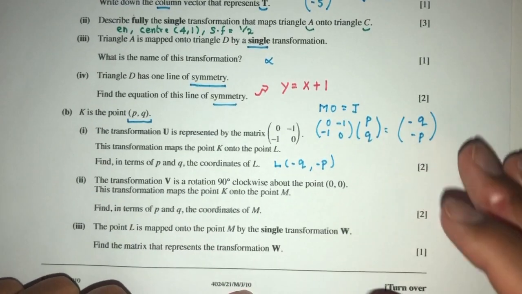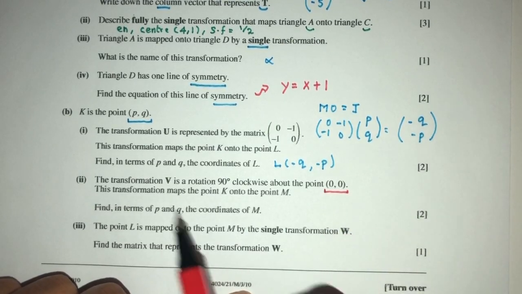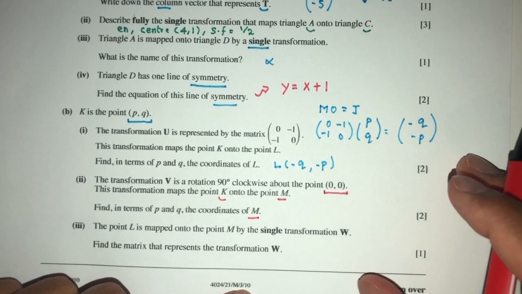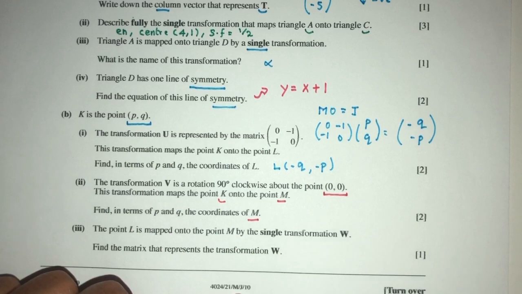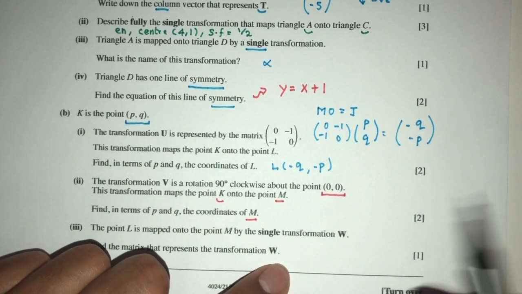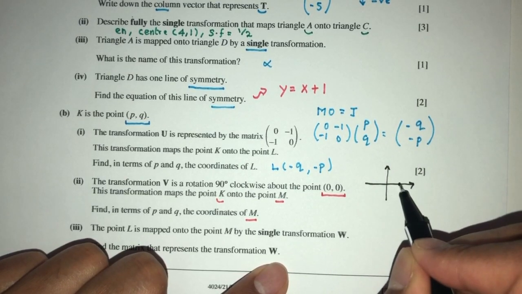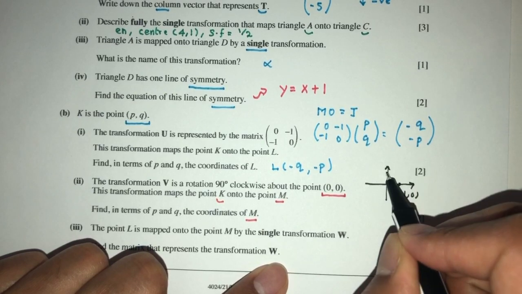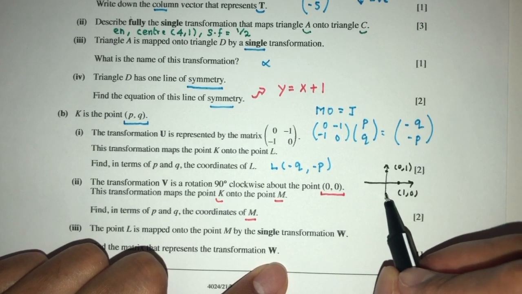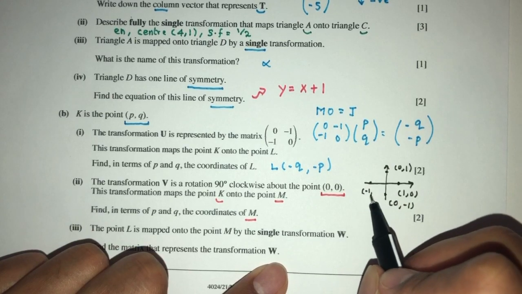Okay. Now for part 2, the transformation V is a rotation clockwise about the point O. Now this maps K onto M. Find the point M. So pretty easy. So for example, we could find the matrix of this rotation. So the way we find this is we have to use this method. We always begin with the axis. We begin with this first point here, which is (1, 0) and (0, 1). We also label this for now. That will be (0, -1). And this is (-1, 0).